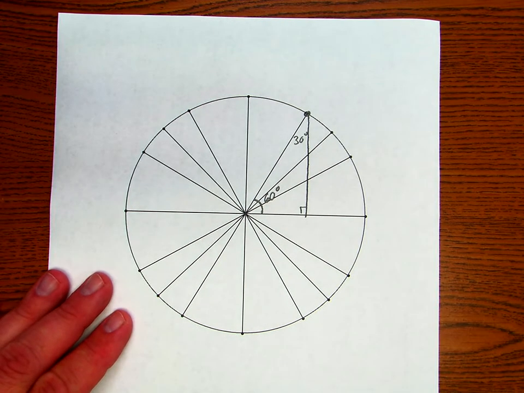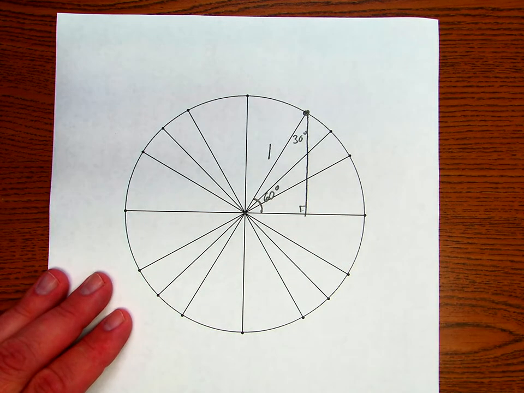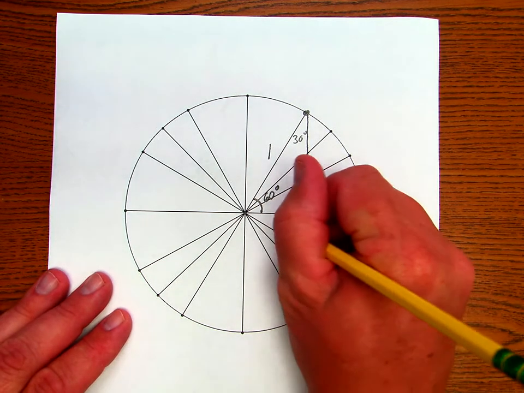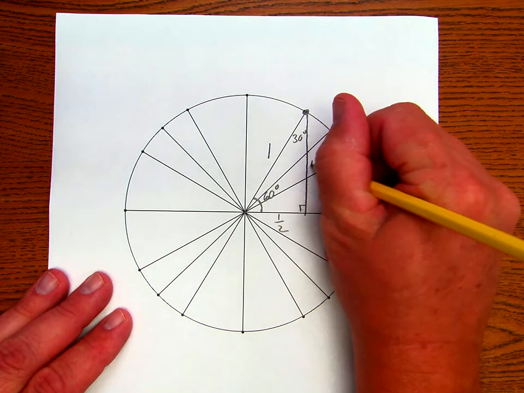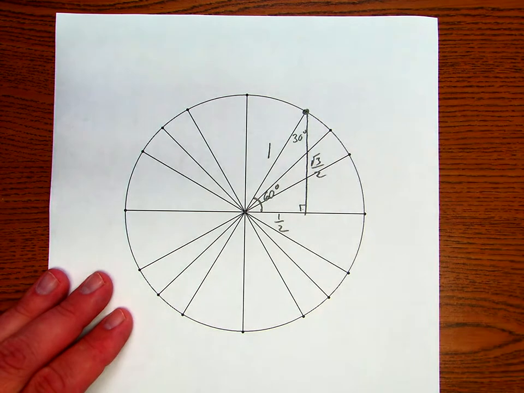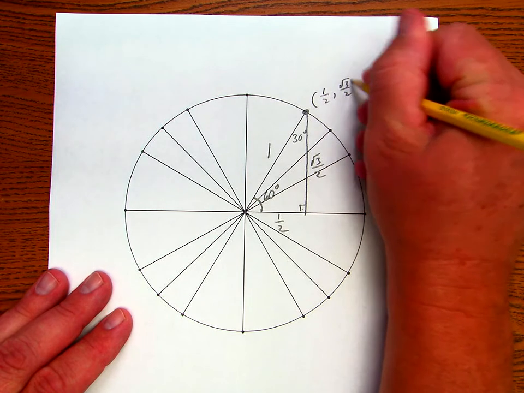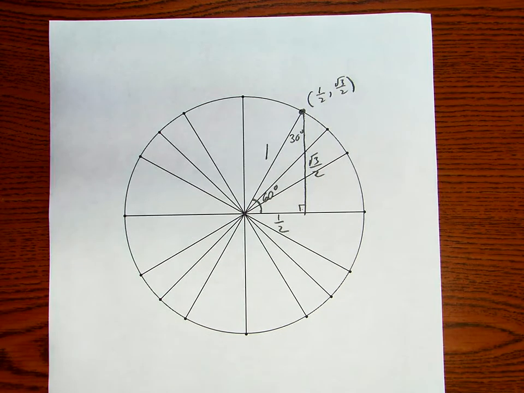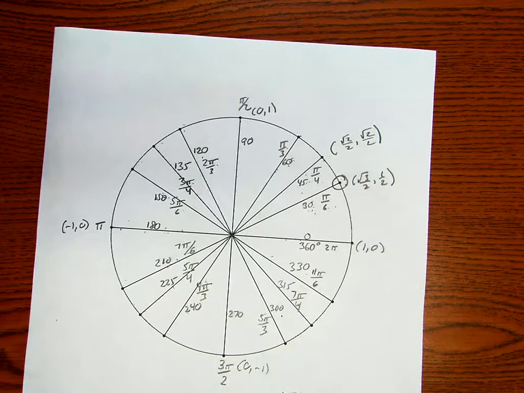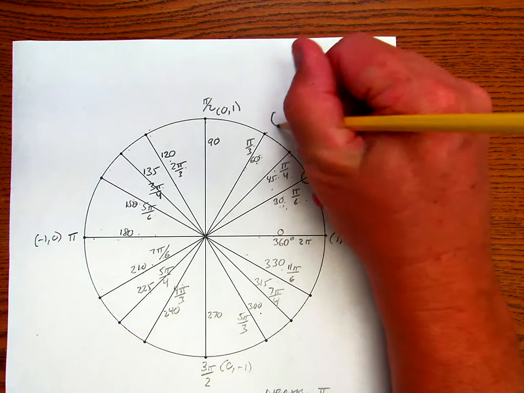Because it's a unit circle, the radius is 1. That's the hypotenuse of a 30, 60, 90. We cut that in half to get the shortest side, multiply it by root 3 to get the middle side. That makes the coordinates of this point 1/2, root 3 over 2. Okay, now you can fill that in here.